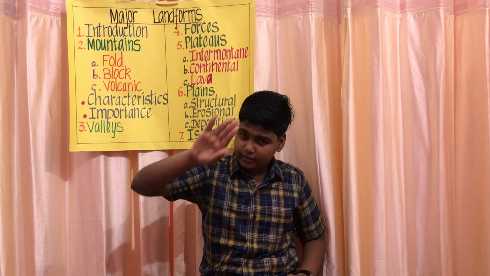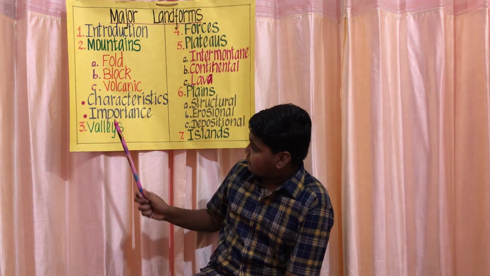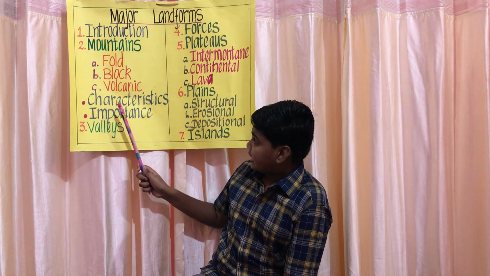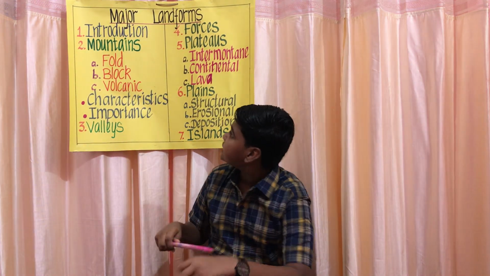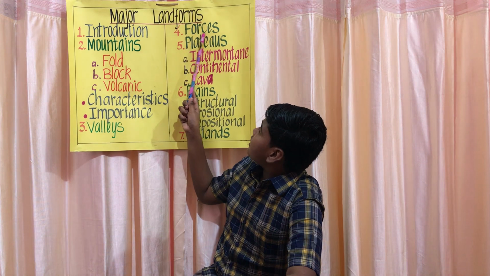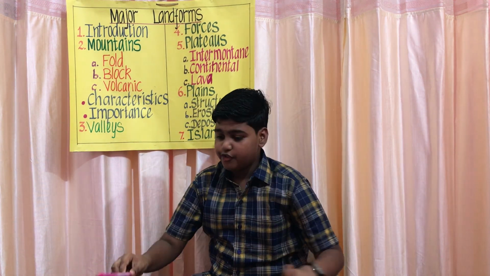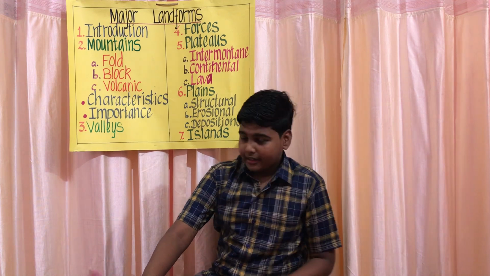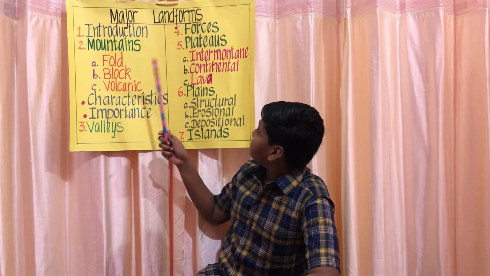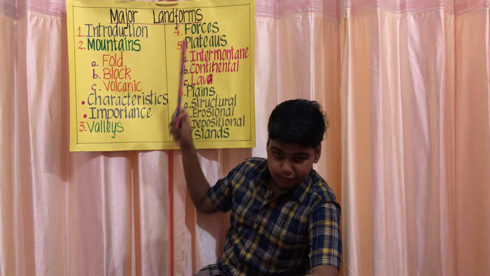Most of the valleys have a river flowing through them, okay? We learned about the characteristics and the formation of rift valleys. Now, before we learn about the forces, I have a question for you. Can you tell me an example of a rift valley? There are many examples of rift valleys, but before learning that, first let me explain the forces, okay?